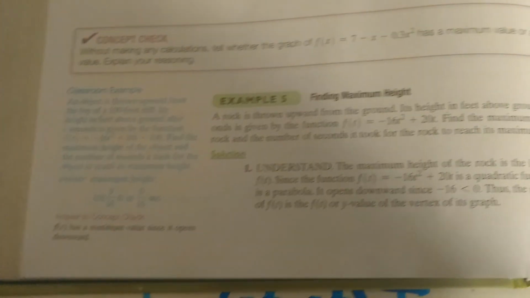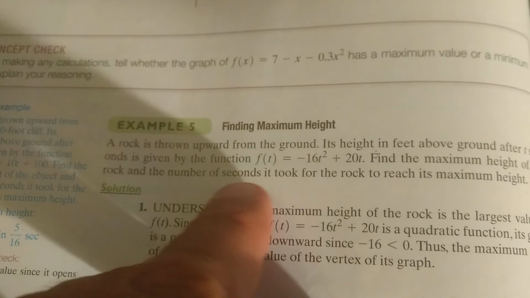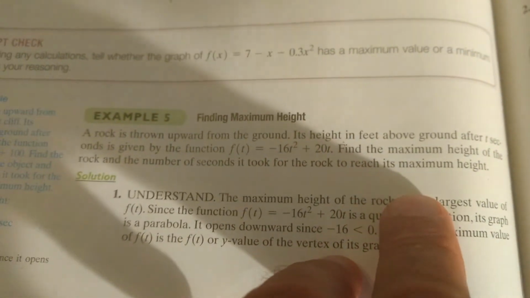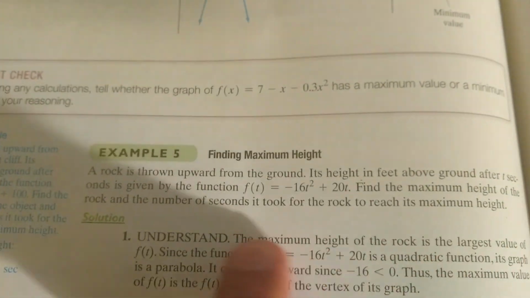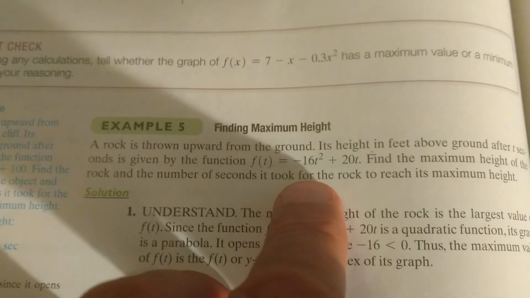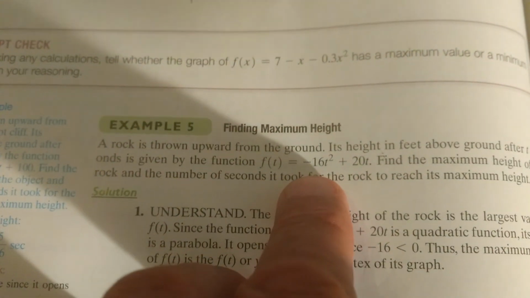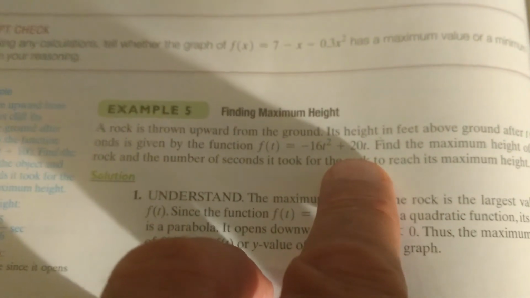Like I said, this becomes very important in terms of physics problems. So see, look at this. This says a rock is thrown upward from the ground. Its height in feet above ground after t seconds is given by the function f of t equals negative 16t squared plus 20t. See how negative 16 is my a, 20 is my b.